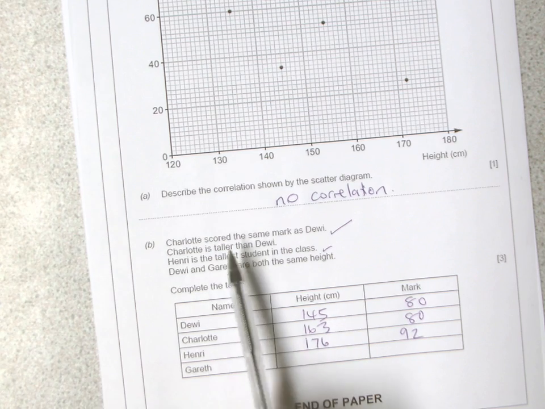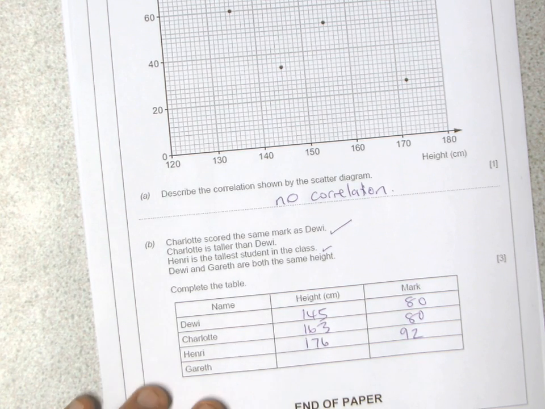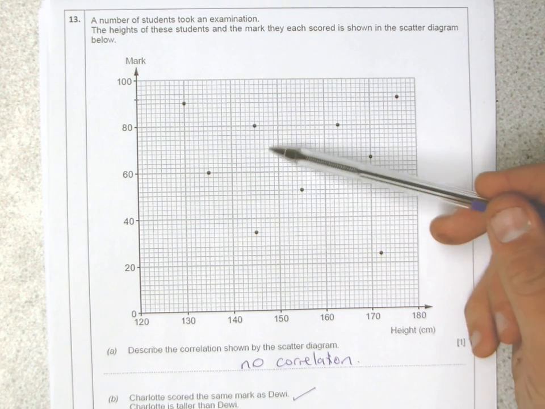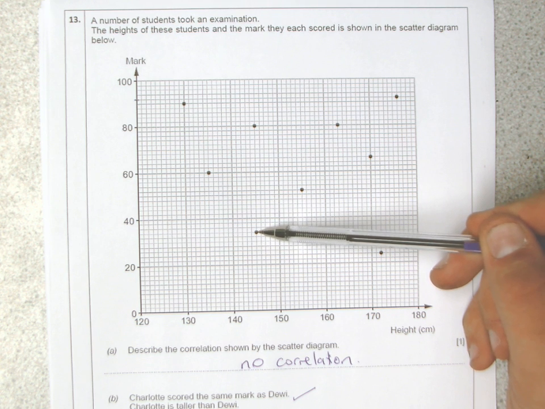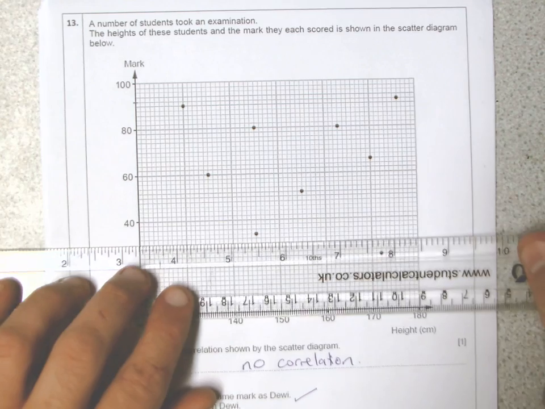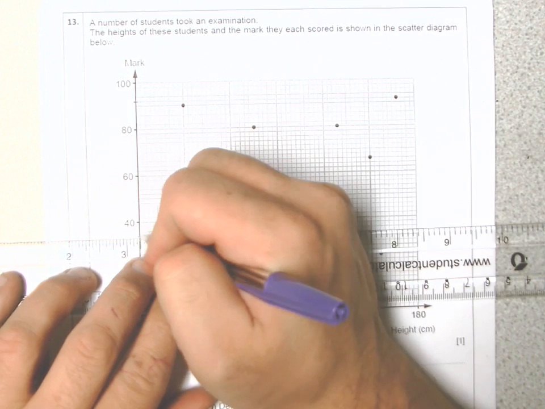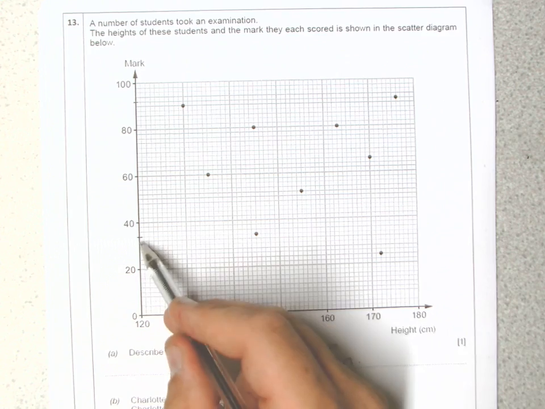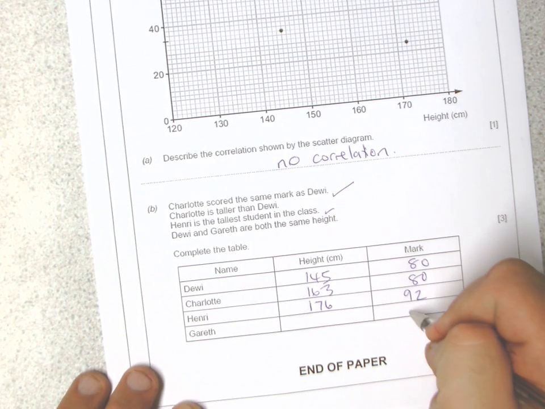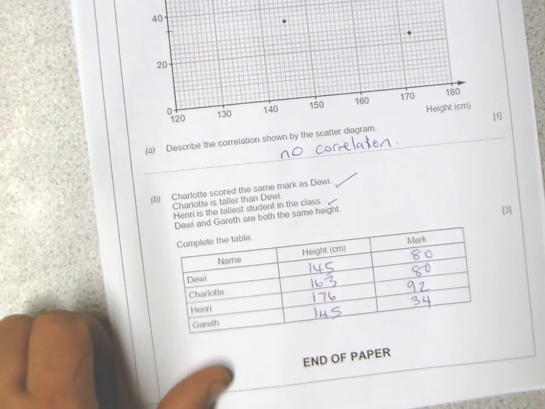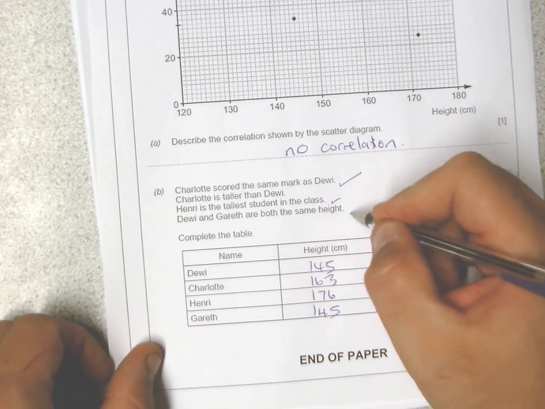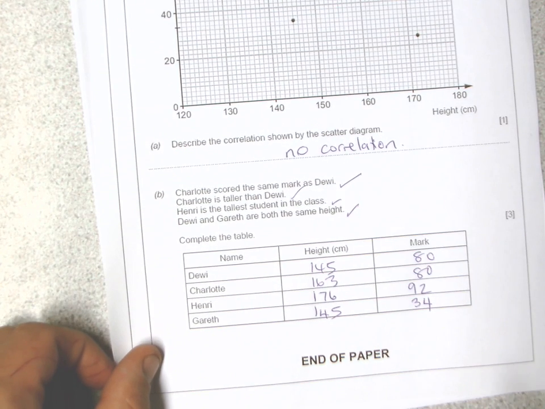Good. And then we've got the last one, and Dewi and Gareth are the same height. So if I look up here, don't forget that was Dewi there, so you can see there that the other person's got the same height there. Okay, so the other person, Gareth, has got the same height. So that mark there turns out to be, if we read across, that one there. So that will be 34 there. Okay, so Gareth's mark is 34, and he's got 145 of height, same as Dewi. So we've ticked that, all criteria satisfied, and we've answered the question.